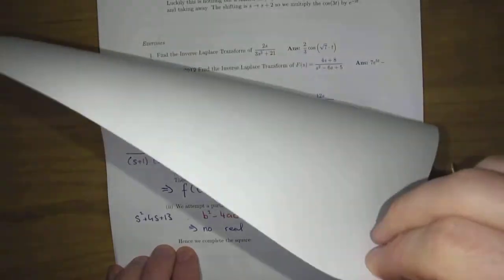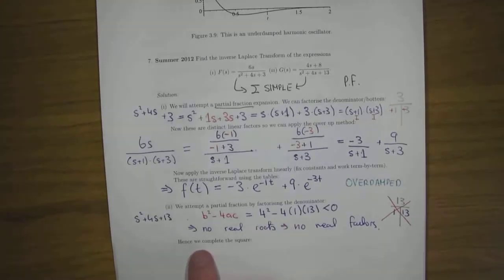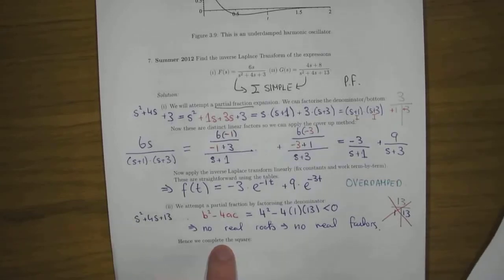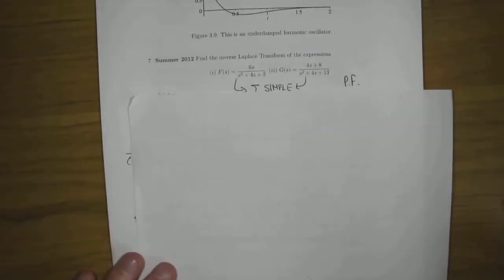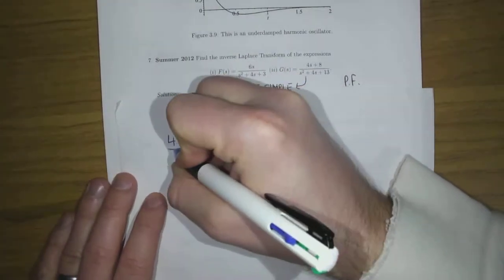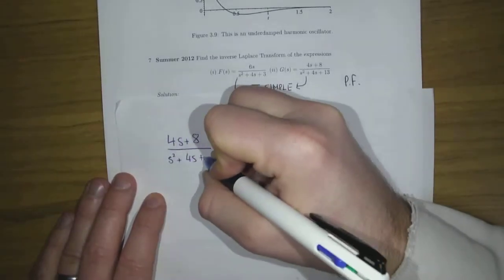Now I just need to think about space for a second, because I want to explain the thinking now. Where is this completing the square coming from? So I'm just going to grab a spare piece of paper here, and I'm going to say, okay, how do I know to do this? Okay, so the bottom of g of s does not factor, and so I'm left with 4s plus 8 over s squared plus 4s plus 13.